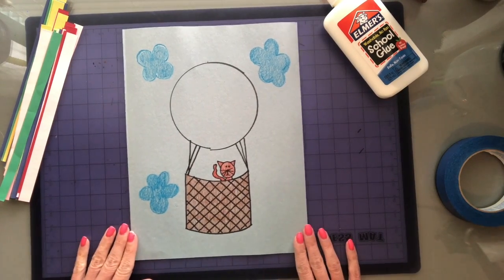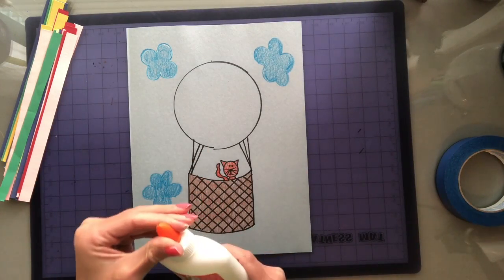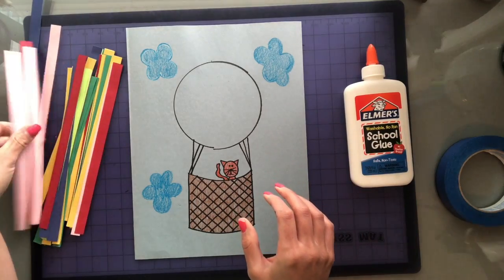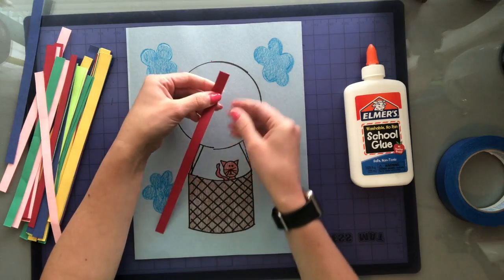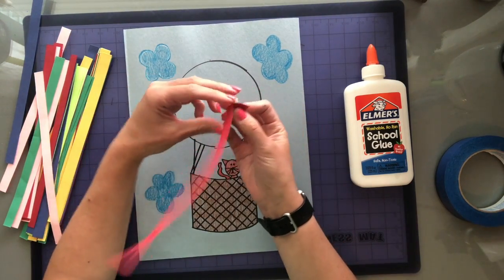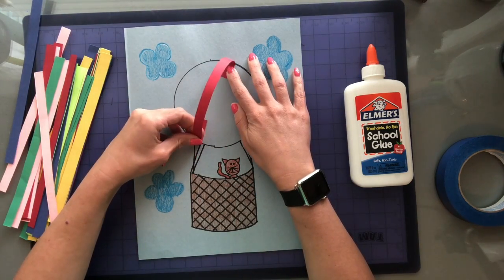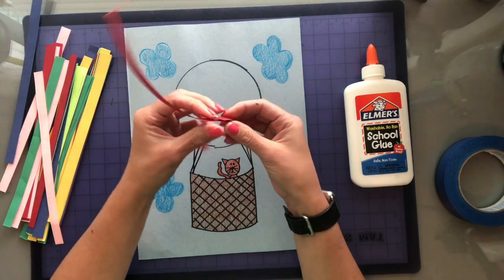Now I'm ready to glue down the strips of paper for my balloon. I'm going to use wet glue because I thought that worked a little bit better than a glue stick. And then I have all different colors of strips of paper. I kind of found that the thinner they are, it works a little bit better. Now I'm going to fold each end of the first paper because I'm going to glue it down on the fold on one side, and then I'm going to fold the other side to glue down as well.